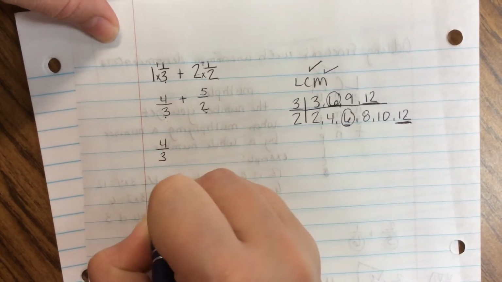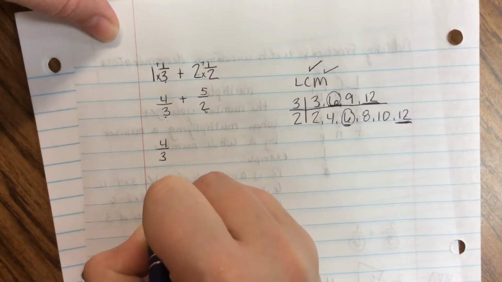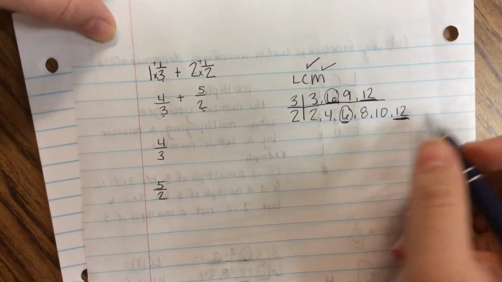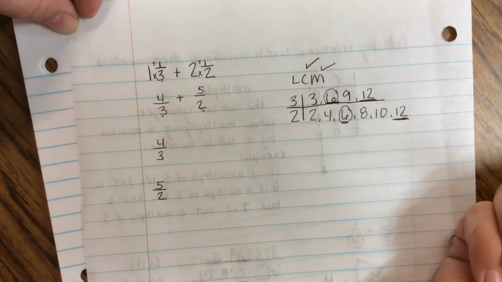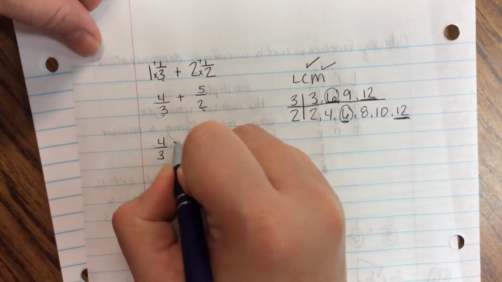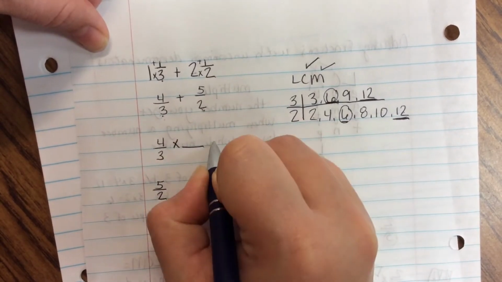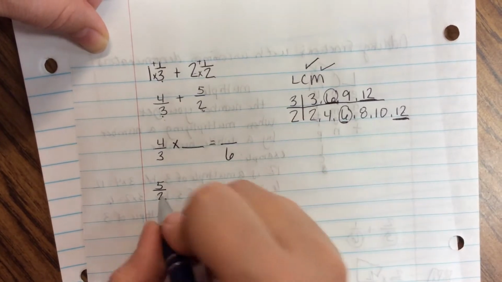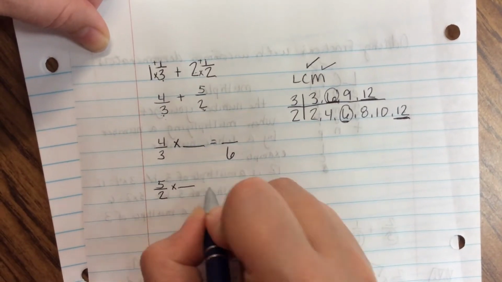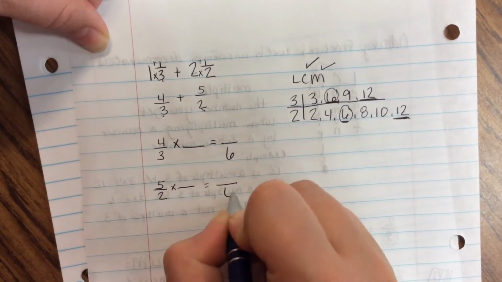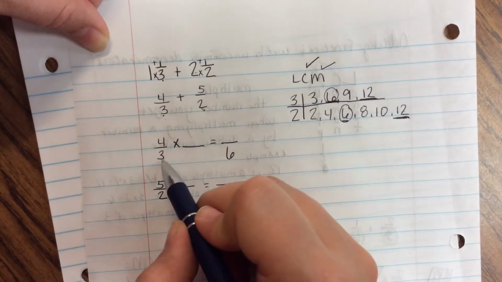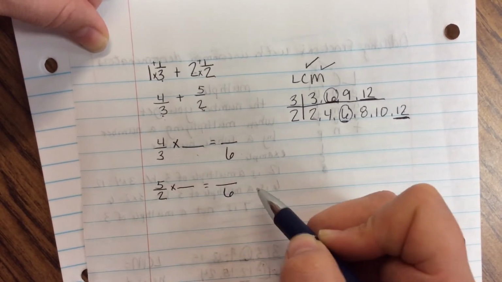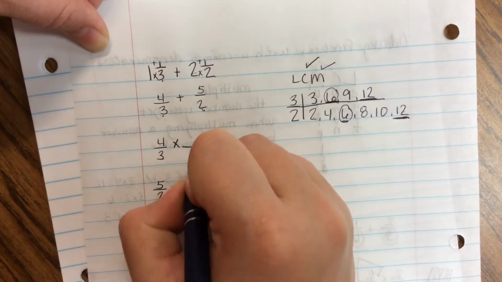Rewrite my fractions. Now I'm setting up an equation to get me to have the new denominator of 6. I am multiplying by something to give me the new denominator of 6. 3 times what gives me 6? 3 times 2 gives me 6.